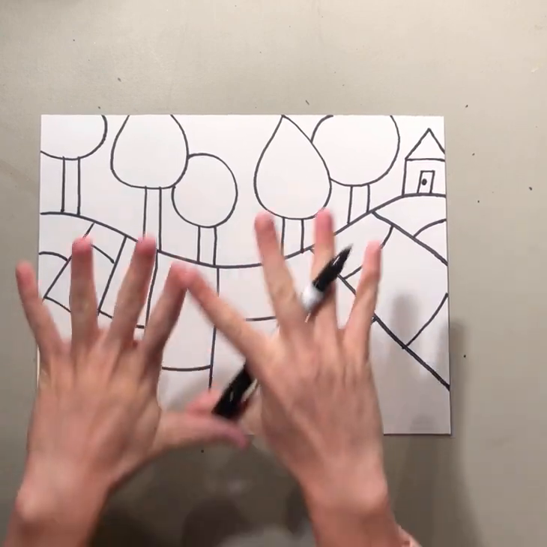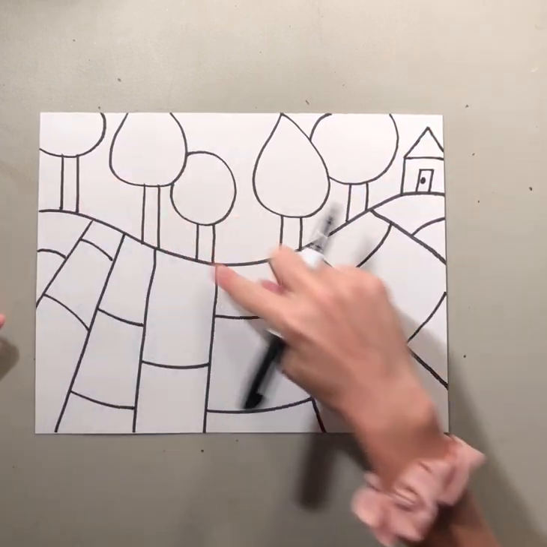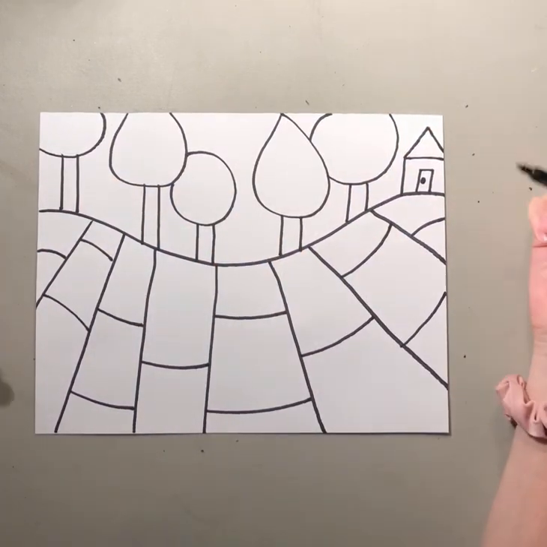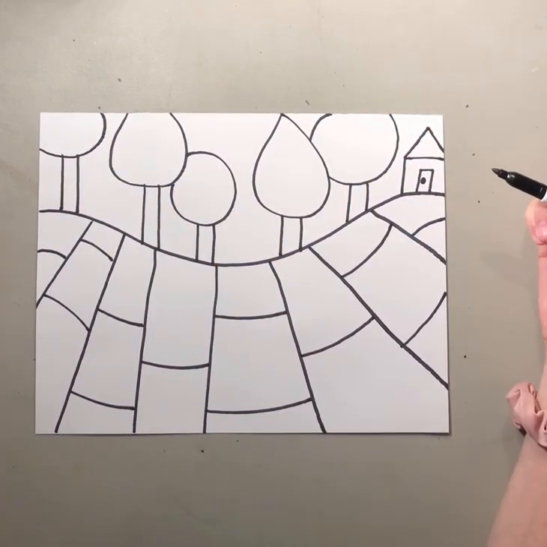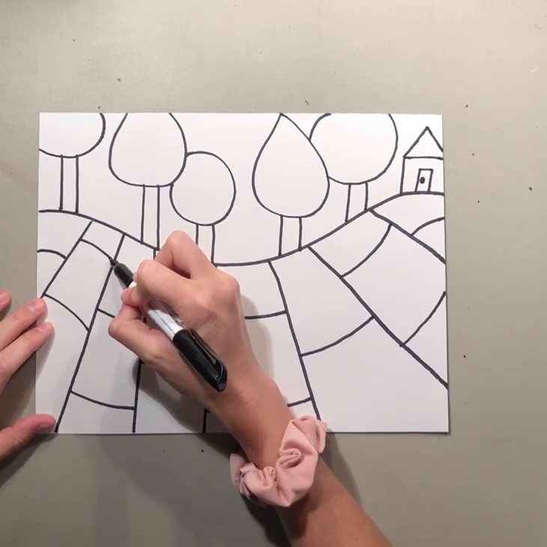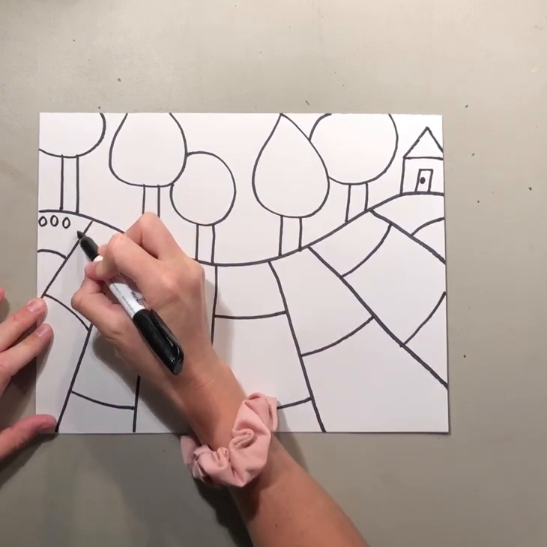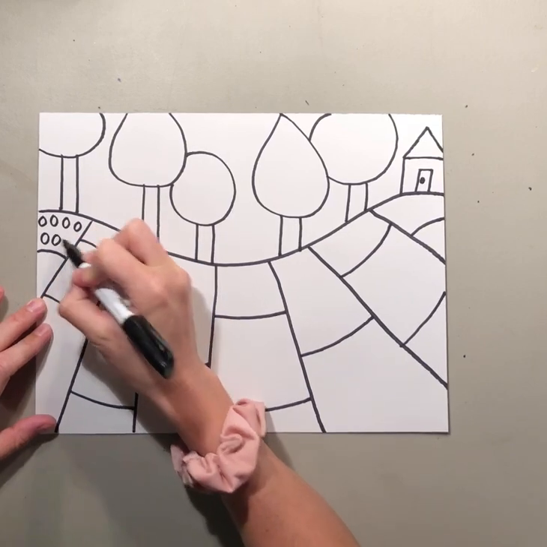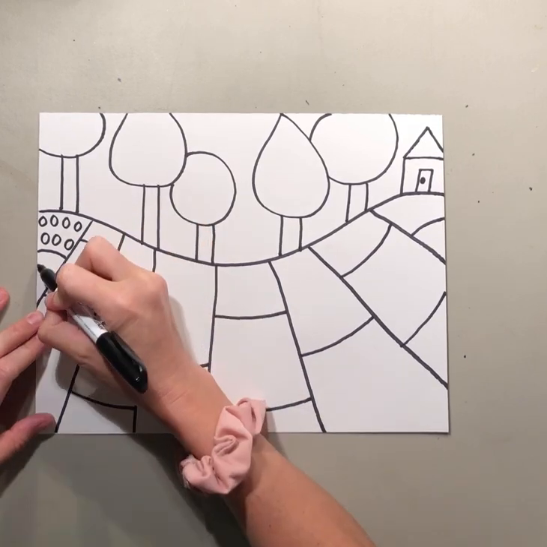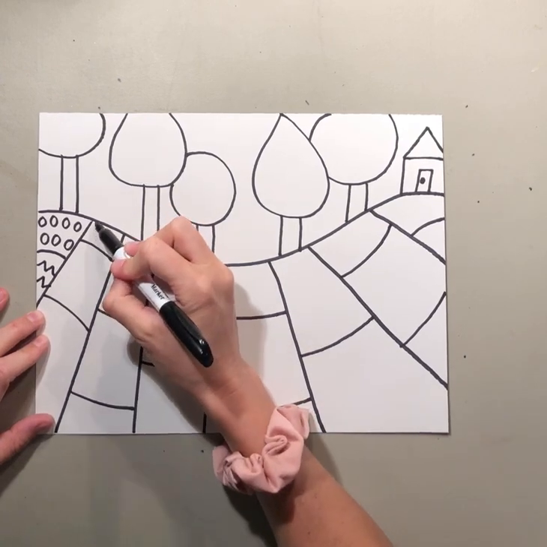Now, once you have your land, your trees, your horizon line, and maybe a barn or a house added in, you're gonna start making those bold patterns and bright colors like Heather Gayler does in her artwork. So you can make simple patterns. Don't make them too complicated. Think of simple shapes or lines.